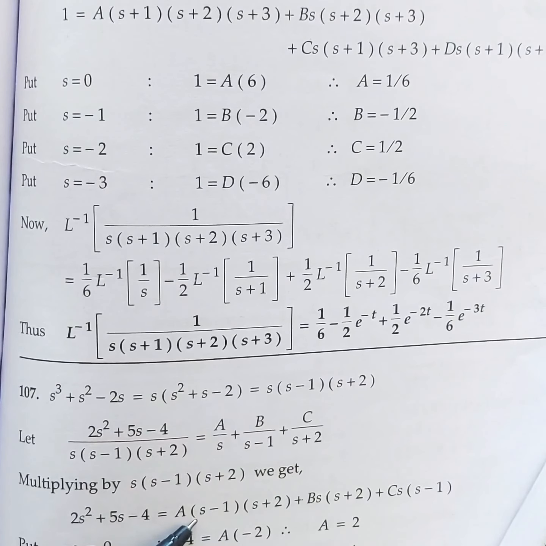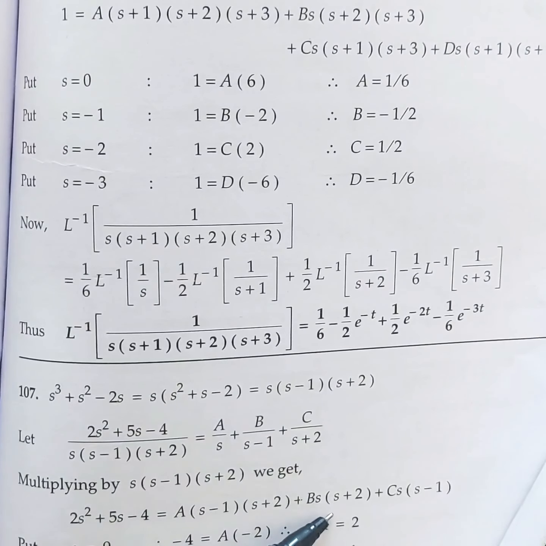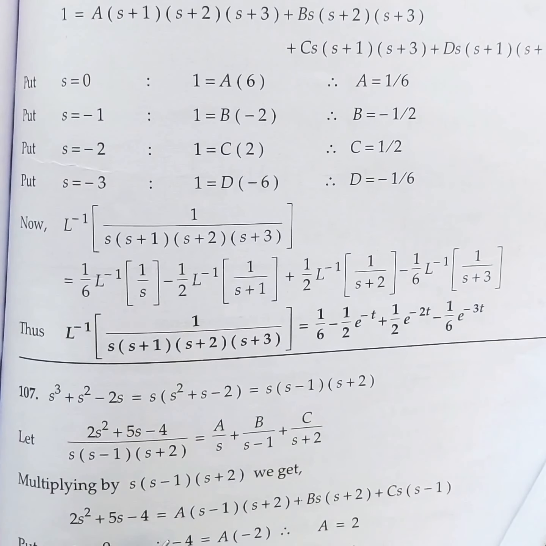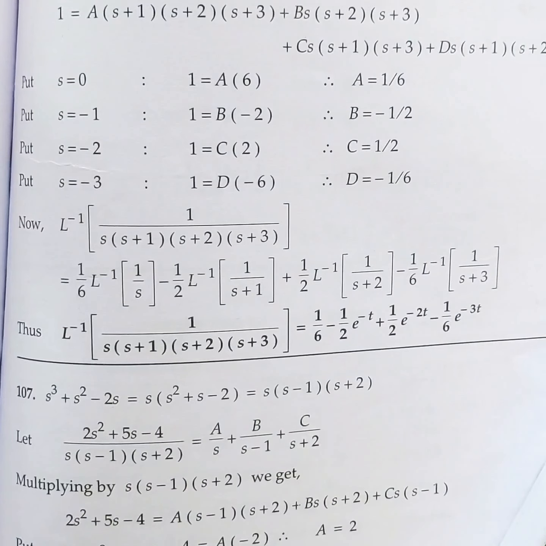If I substitute s as 1, a will become 0. If I substitute s as minus 2, b as well as a will become 0, I'll get c. If I put s as 0, then b and c will become 0, I'll get a. Same as what we have done in the previous problem.